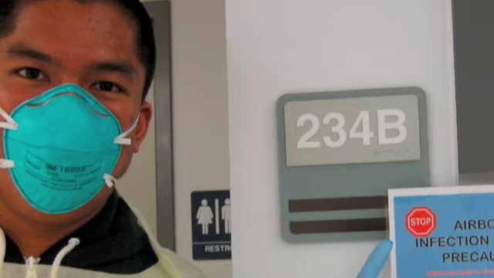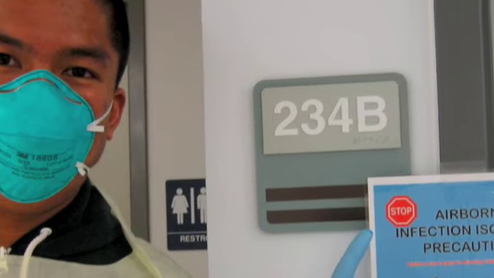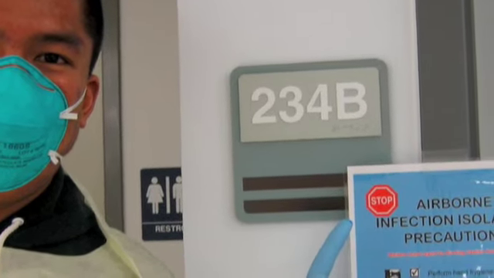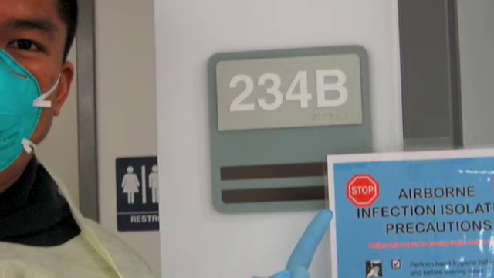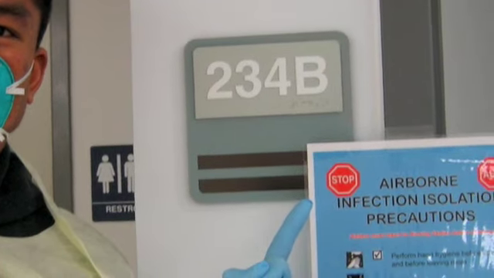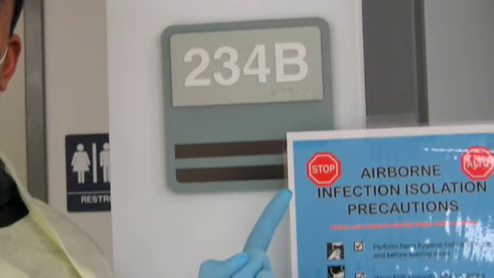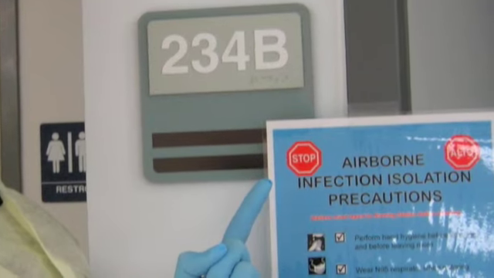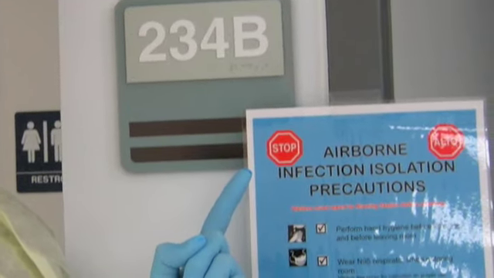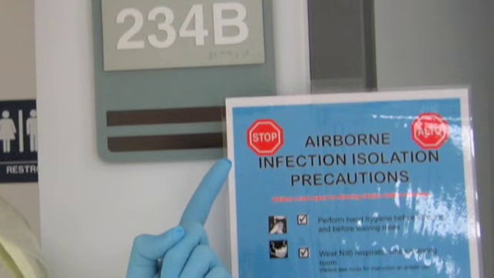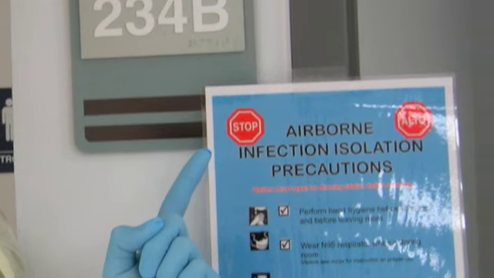To review, remember to: 1. Speak to the nurse before entering the room. 2. Wash hands when entering and leaving the room. 3. Wear a mask and a gown and gloves if appropriate. And lastly, discard gloves, gown, and mask before leaving the room.